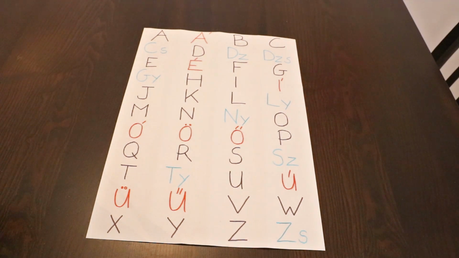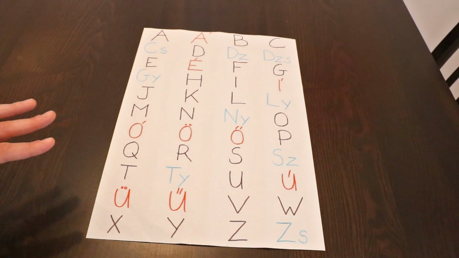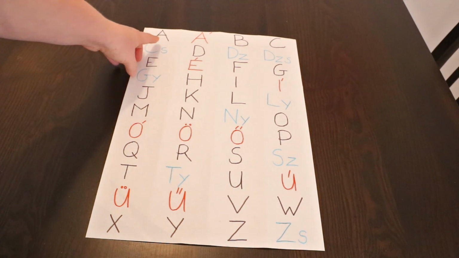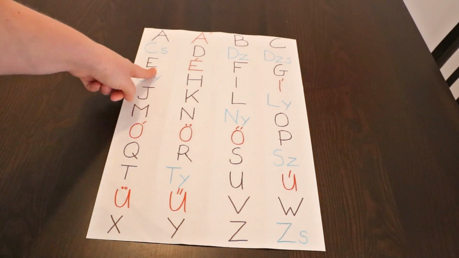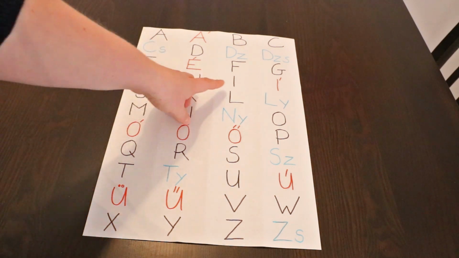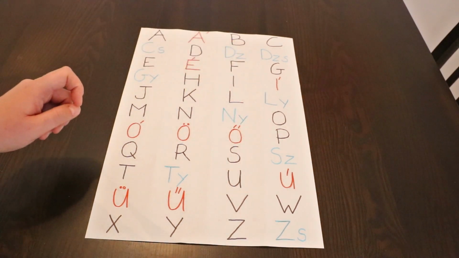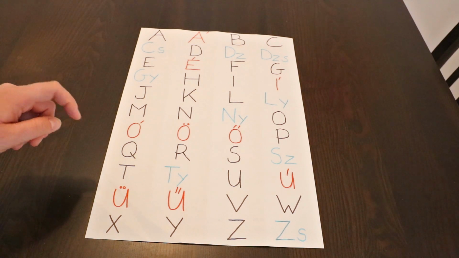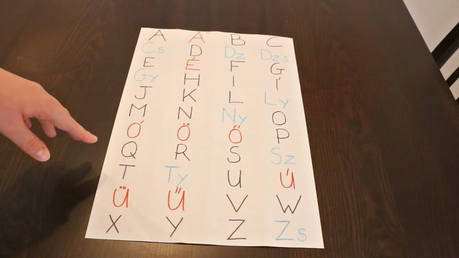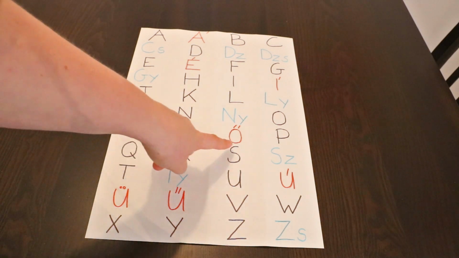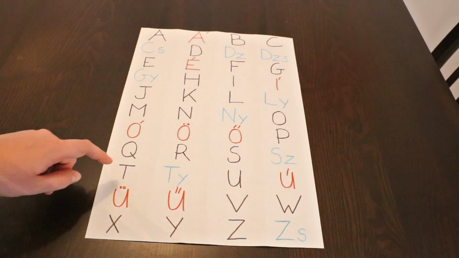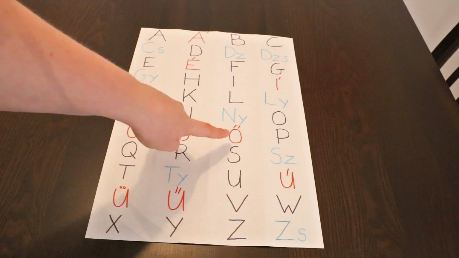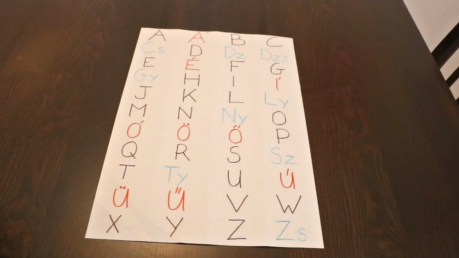And in red we have the long vowels, so we have way more than the basic vowels in English. So we have the long version of A, the long version of E, the long version of I, and we have not only the long version but 3 accented versions of O and U, which are Ó, Ö, Ő, Ú, Ü, Ű.